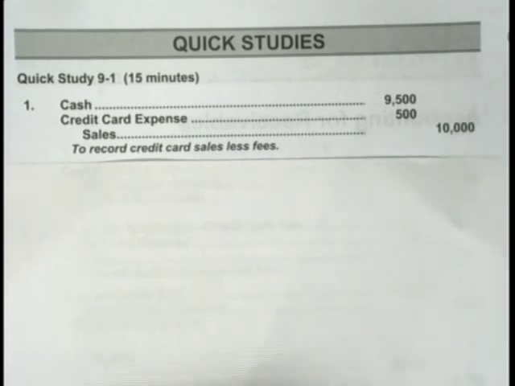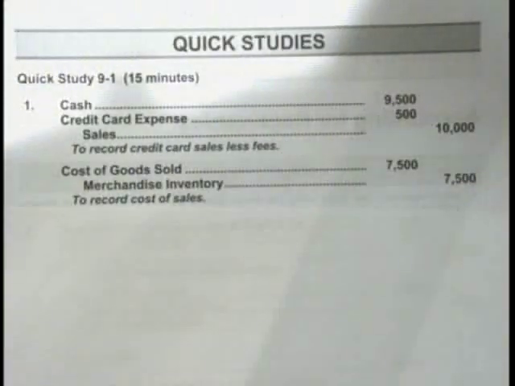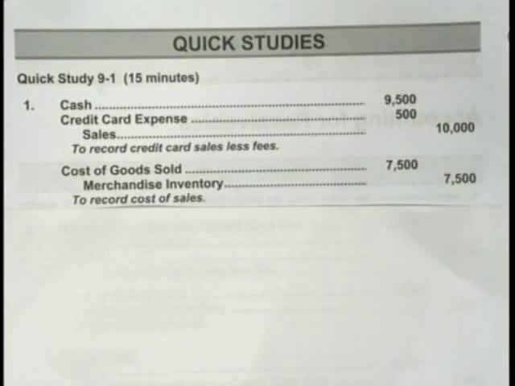So by allowing our customers to use credit cards, it does cost us something, right? But again, we talked about the benefits of credit cards last time. You don't have to evaluate the creditworthiness of your customers. You get your cash quicker. It opens up a whole new customer base that maybe wouldn't buy from you if you didn't offer the credit card option. Now, however we account for this, remember that you do have to also do your journal entry to debit cost of goods sold and decrease your merchandise inventory.